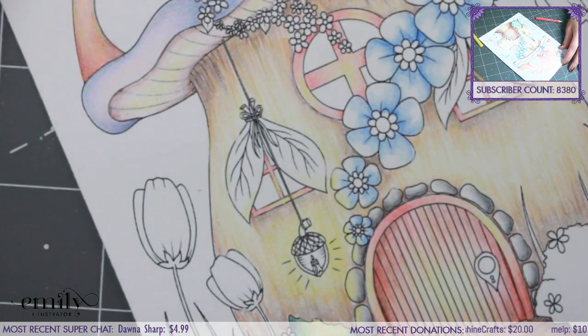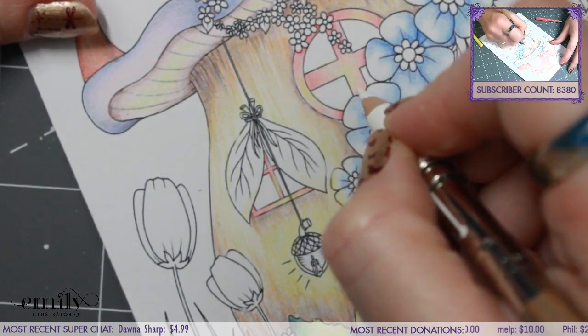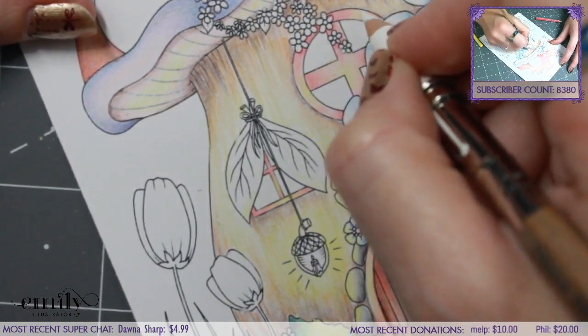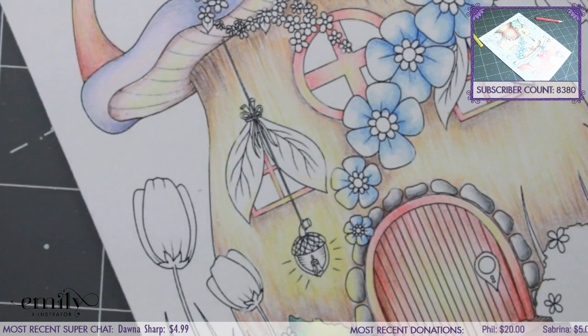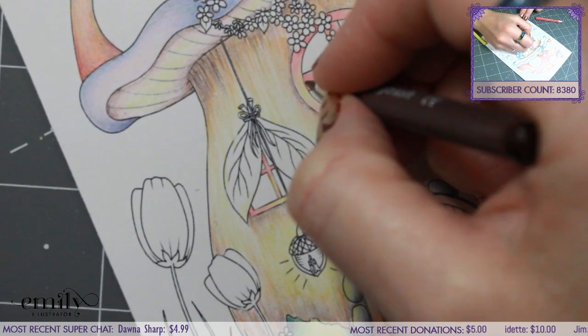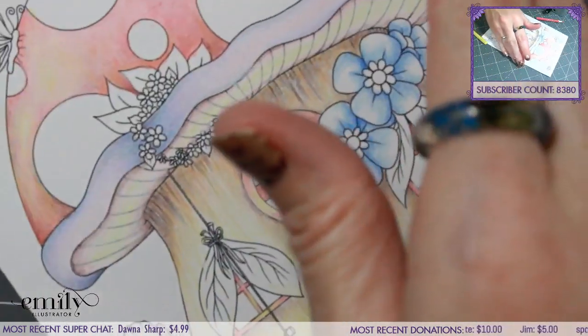Okay. And we're going to grab that white. Kind of blend it all in together. Okay. Then we're going to grab our dark brown. Aw, thanks, Mary. Number 76. I'm going to sharpen it just a little bit. Move that over also.